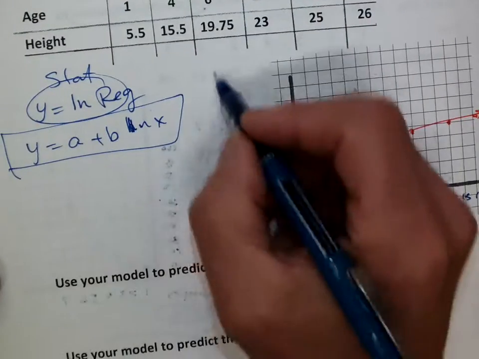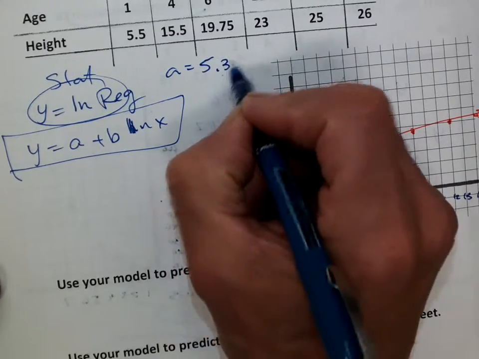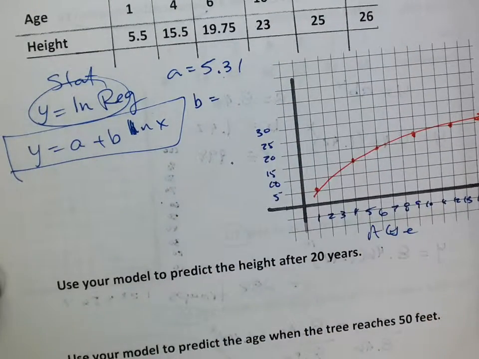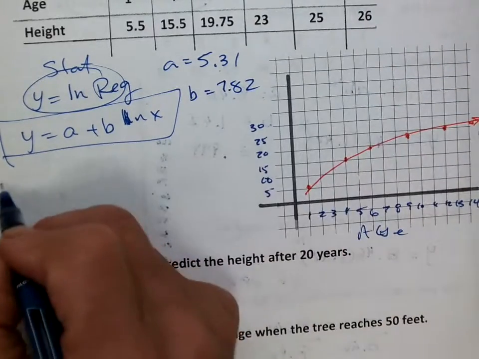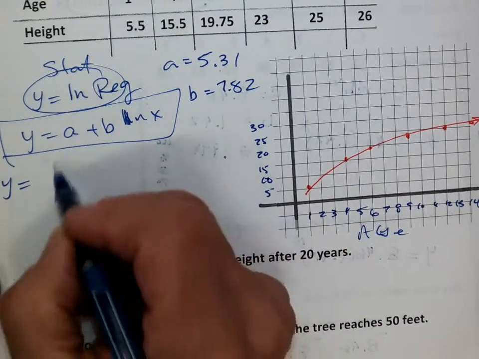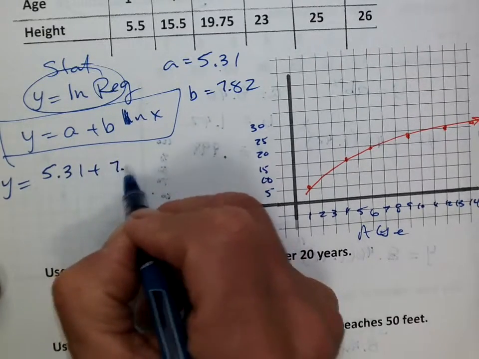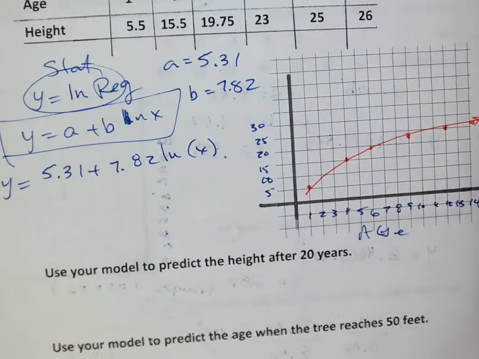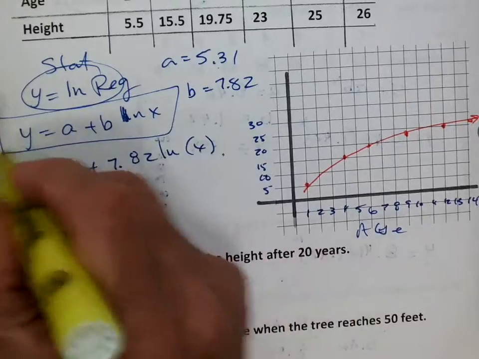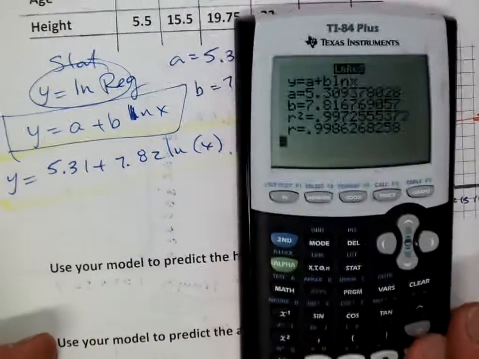In this case, my a is about 5.31, and my b is about 7.82. So I'm going to rewrite my equation as y equals 5.31 plus 7.82 natural log of x. Okay, there's my equation. Let me highlight that. Okay, everybody with me? My R factor is about 0.998. That's pretty good. And it looks like a natural log function to me, okay?